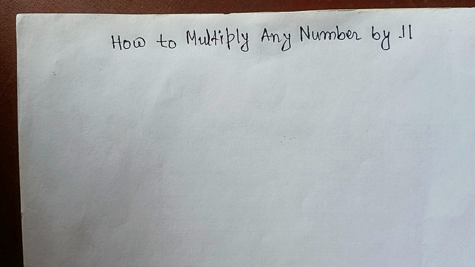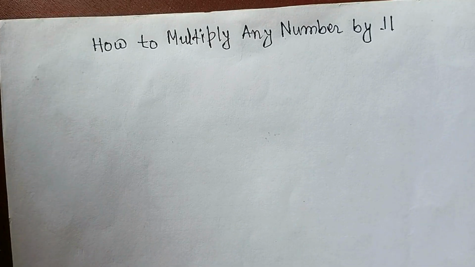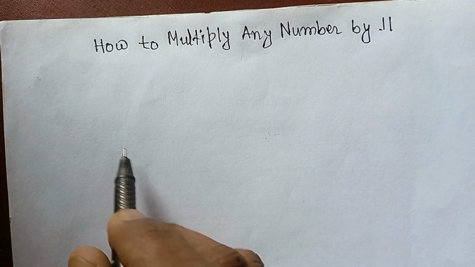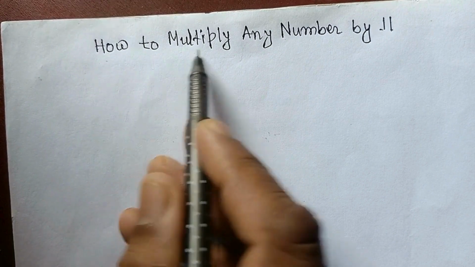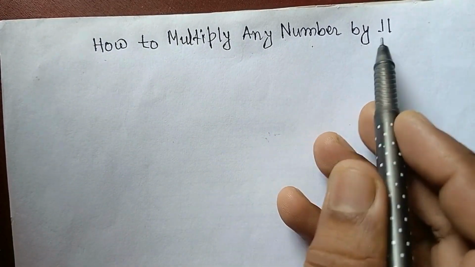Today I am going to show you an amazing trick that will help you multiply any number by 11 in just a few seconds without any calculator. Just mind it, without any calculator. So today we are going to start an explanation of how to multiply any number by 11.